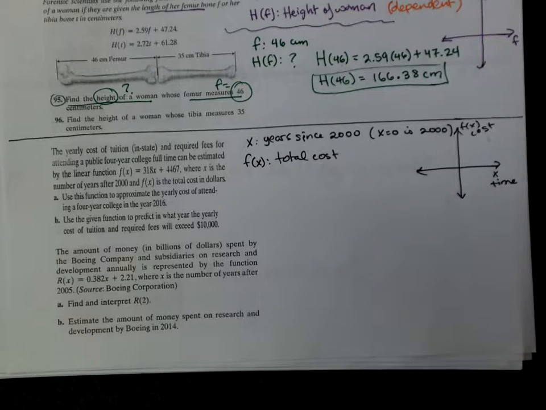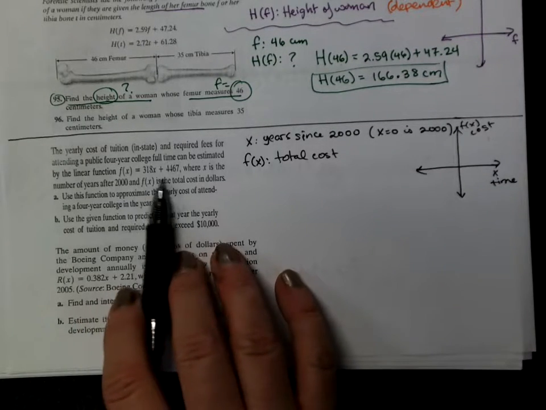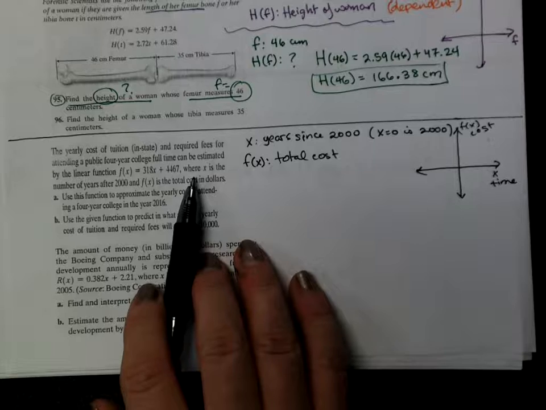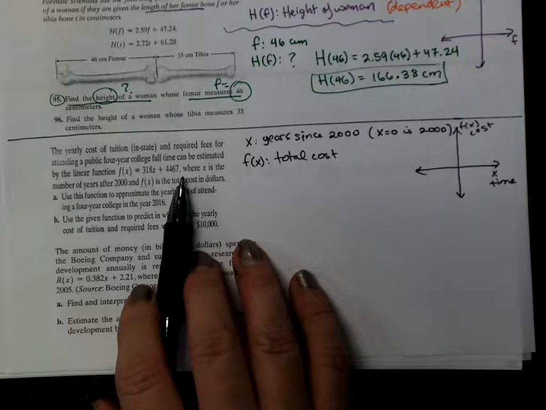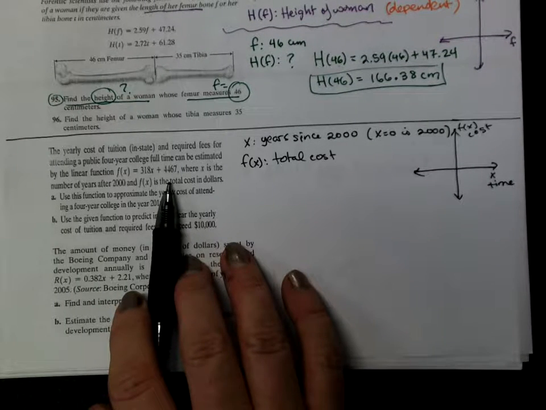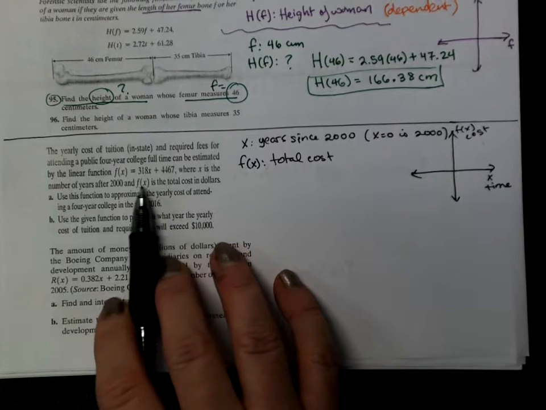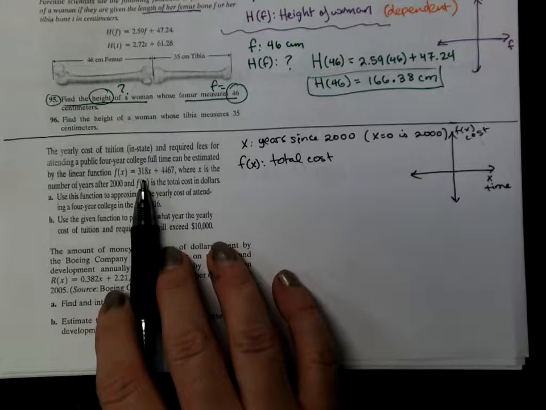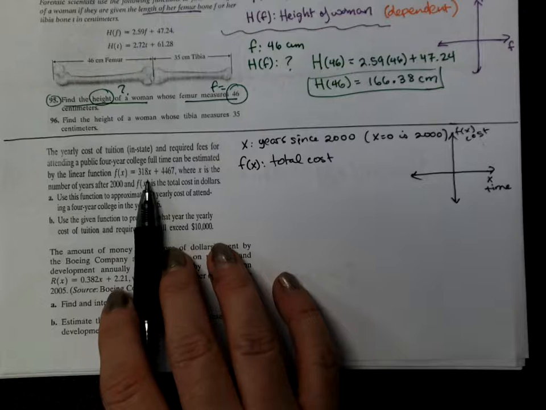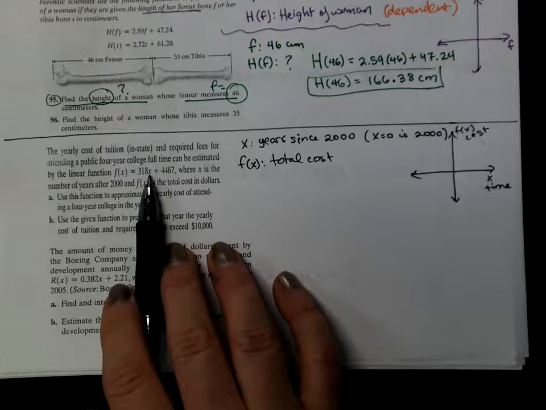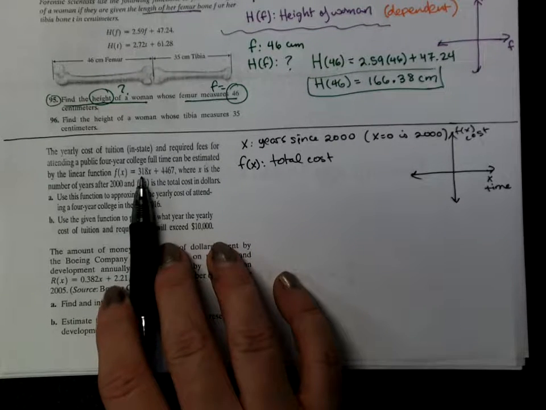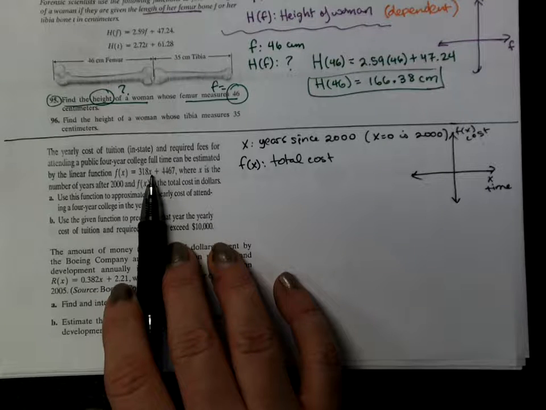By how much? Take a look at this function. How much per year extra is tuition going to cost from year to year? Yeah. 318 exactly, because if x is years, then it goes up 318 per year.